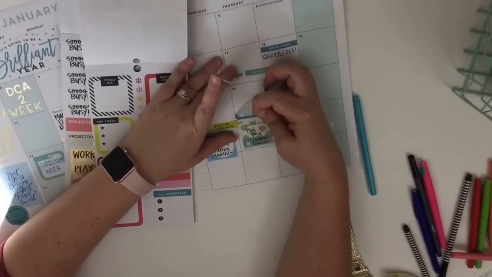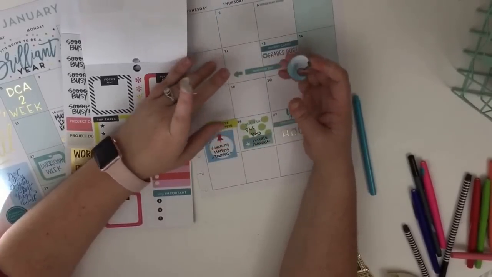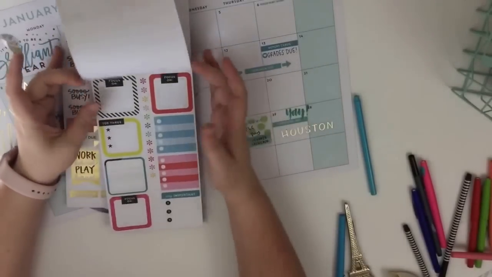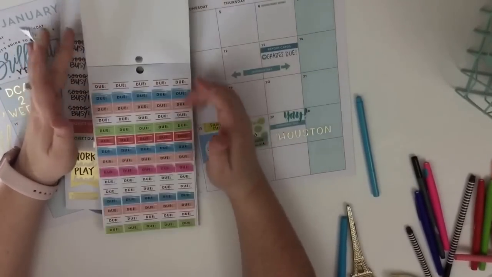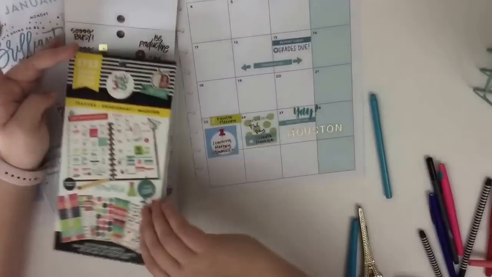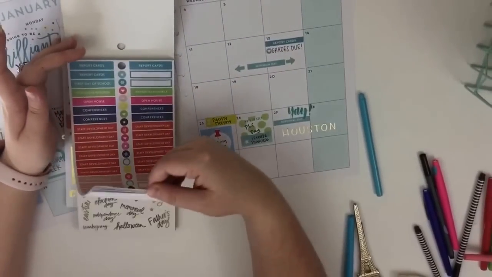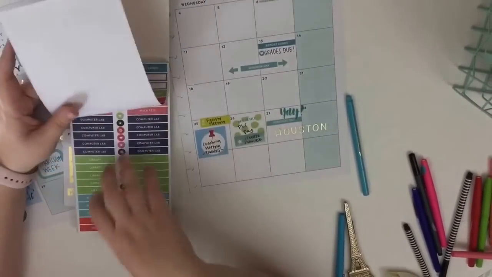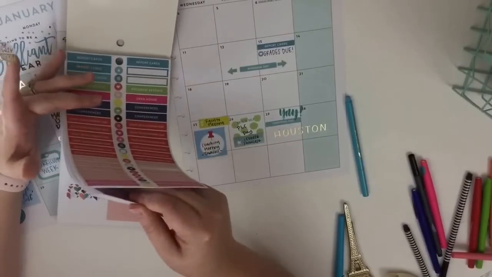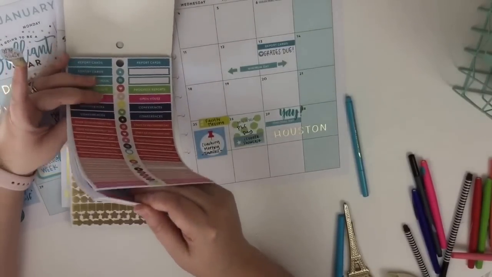But this shows you that no one's planners are perfect. We all mess up. So, totally peeled that off because that looked horrible. You live and you learn. So now I'm going to have to pick a new sticker to go in that spot, which is totally fine. We all kind of mess up, and I just hope that lets you know that it's okay to mess up.